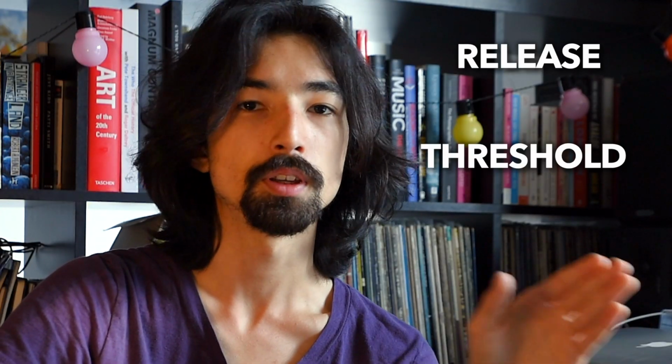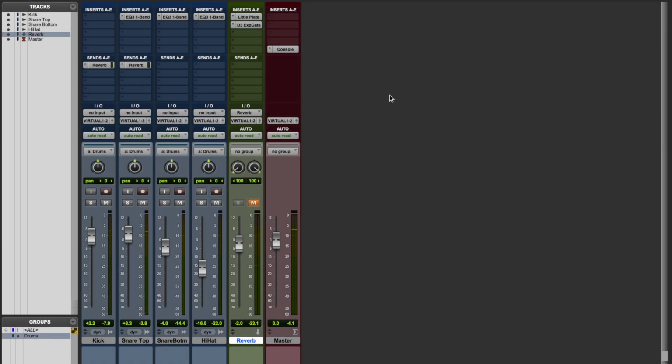To accentuate the effect, you can use a big, bright reverb and a sharp gate at an appropriate threshold. By adjusting the release time and threshold and keeping the range to maximum, you can get that desired gated reverb sound. So let's jump into Pro Tools and I'll show you how you can get that gated reverb sound in the box. So let me show you how you do the gated reverb effect pretty easily.